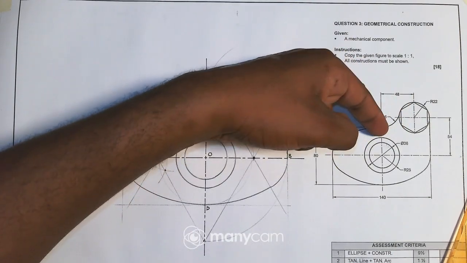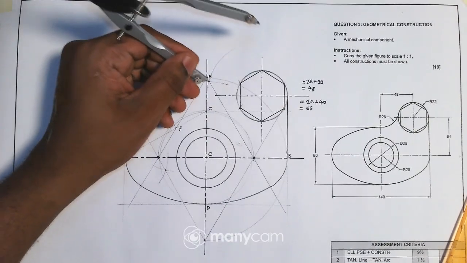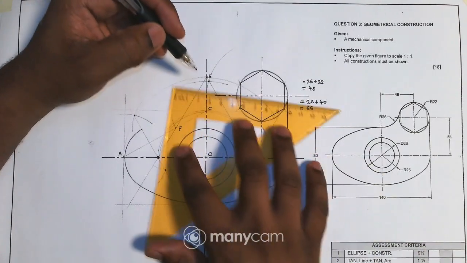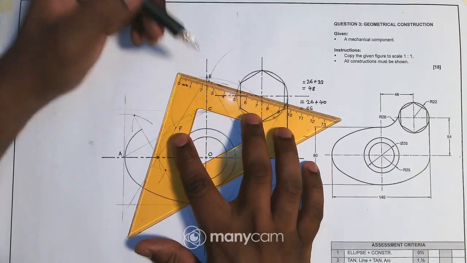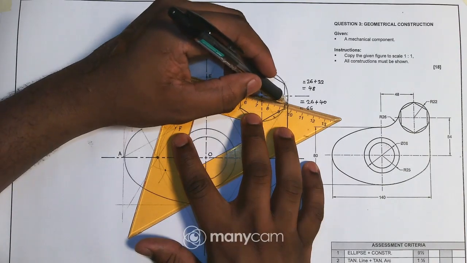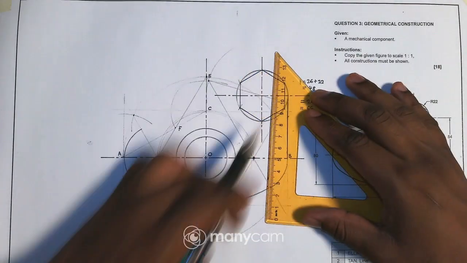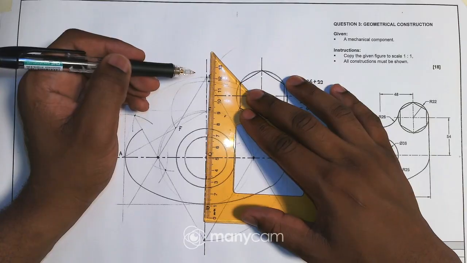So in order for us to draw this arc, we must get this point first. So if you have that point, remember, I will have to draw a line from that point to the center of the circle there, and for this circle as well, from the point to the center of the circle.